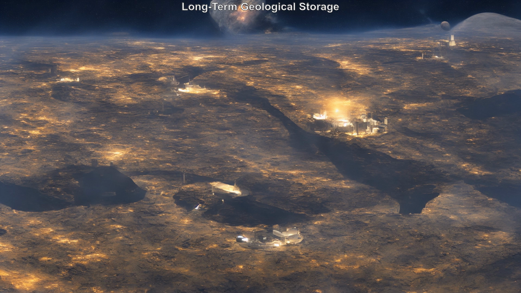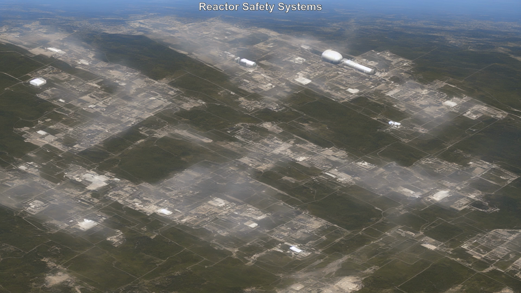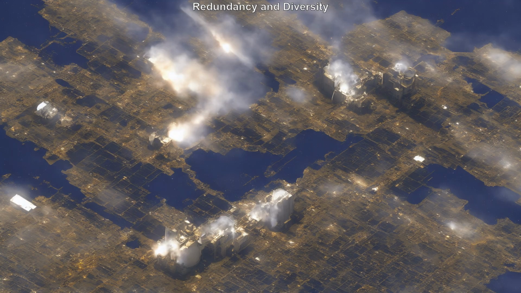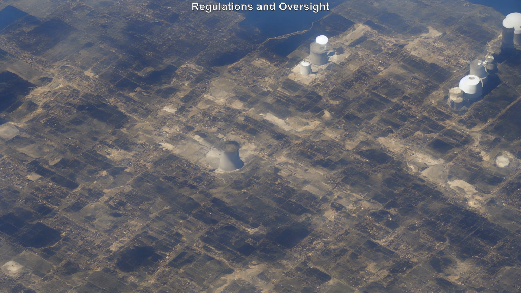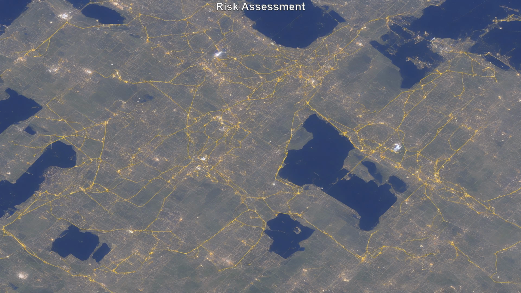Nuclear plants have multiple layers of safety systems, including automatic shutdown mechanisms and emergency core cooling systems to prevent accidents. Redundancy and diversity are key principles in nuclear safety. Multiple backup systems are used to ensure reliable operation even in case of component failure. Nuclear power plants are subject to stringent regulations and oversight by national and international organizations to ensure safety and security. Probabilistic risk assessment (PRA) is used to identify and quantify potential accident scenarios and their consequences.